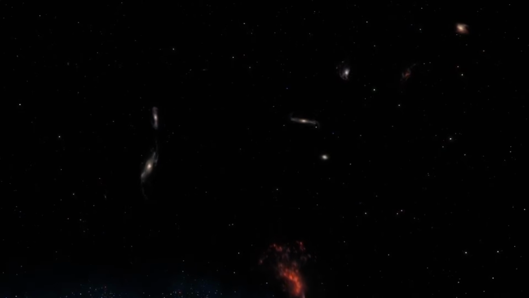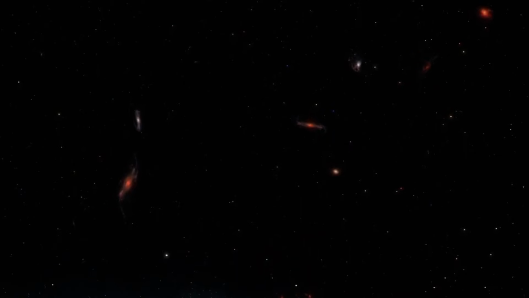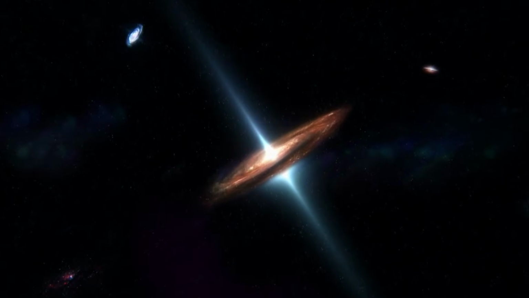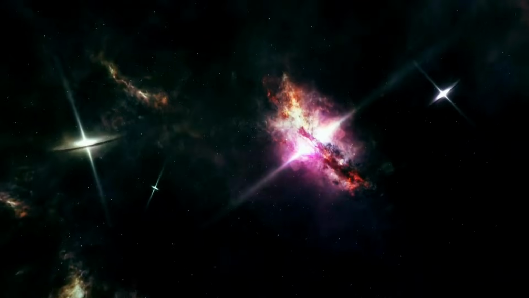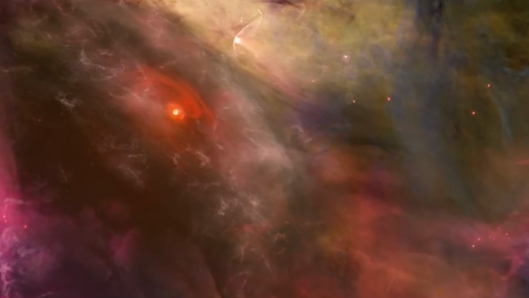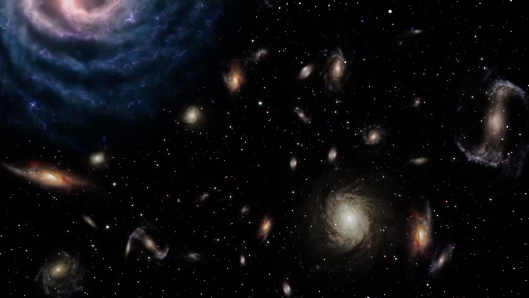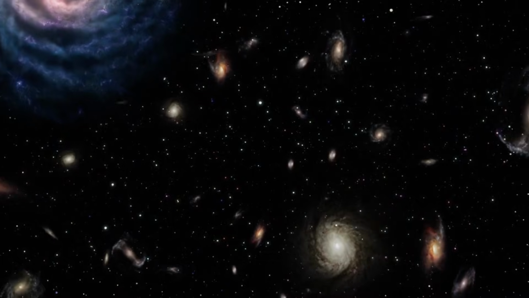The Milky Way relies on filaments for a continuous supply of gas. If these connections weaken or change, gas delivery could slow, leading to gradual starvation. This emphasizes that galaxies are not isolated. They exist within a larger cosmic network, and changes in that network can directly impact star formation and overall galaxy evolution.